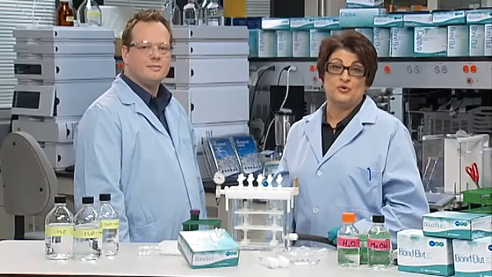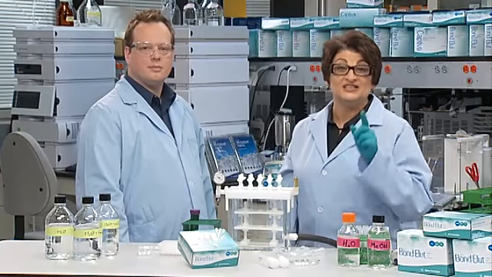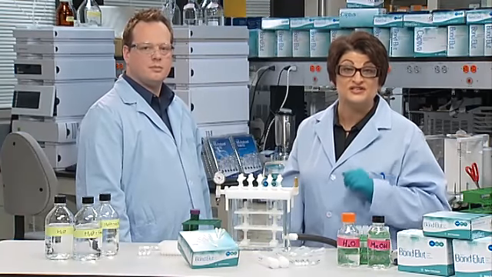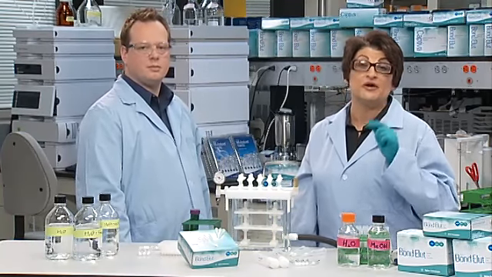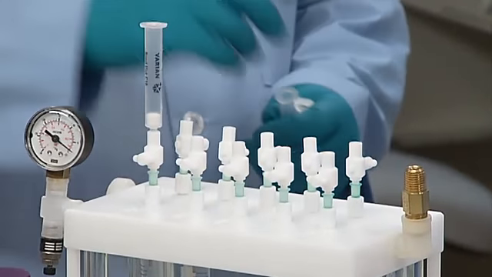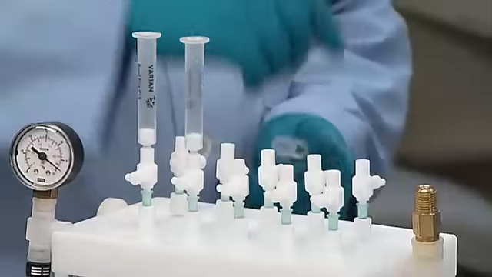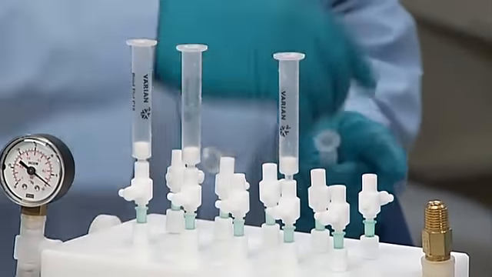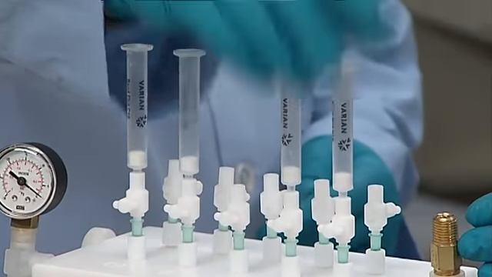Well said, Ben. Keeping these two important steps of conditioning in mind, let's take a look at the results of a poorly conditioned SPE cartridge in comparison to a properly conditioned cartridge. We have here 4 3-milliliter cartridges containing 100 milligrams of C18 SPE material.